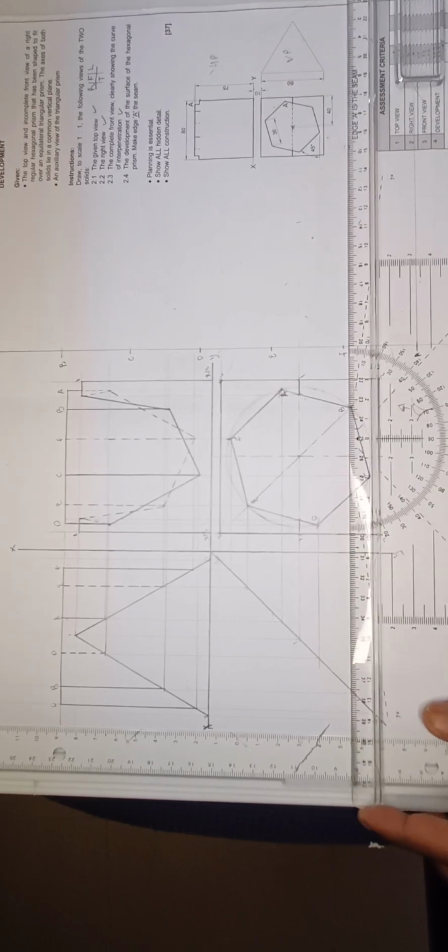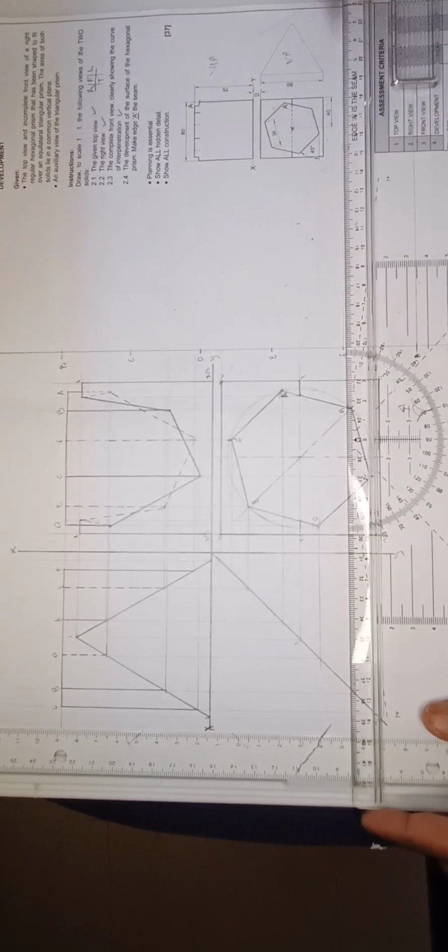Okay, then horizontally, so you can simply make construction lines on your point. Construction lines.